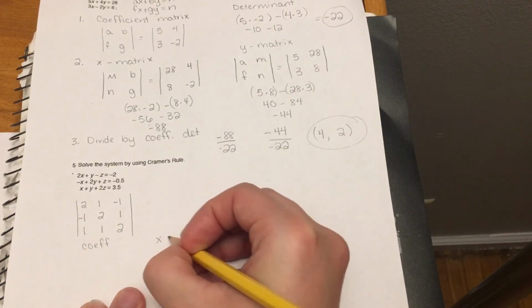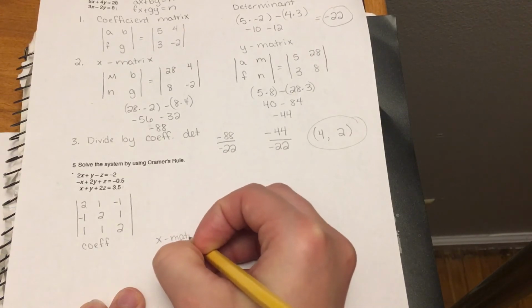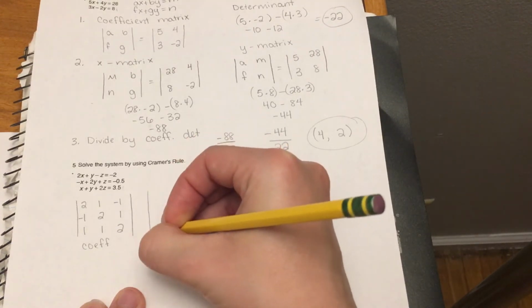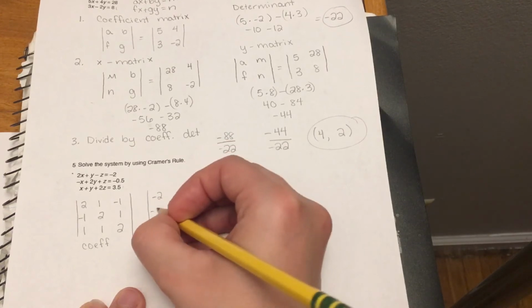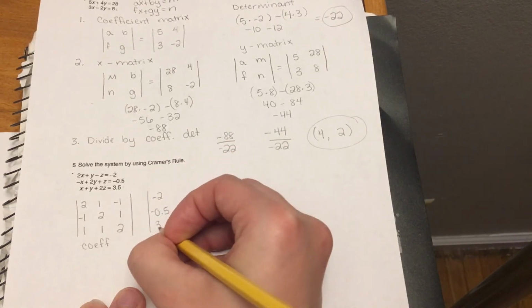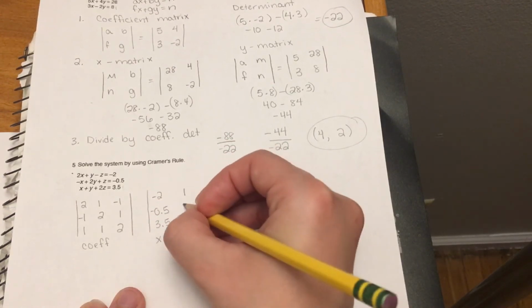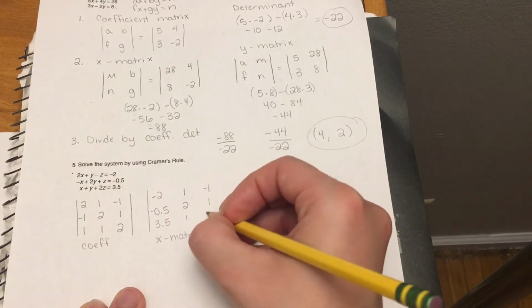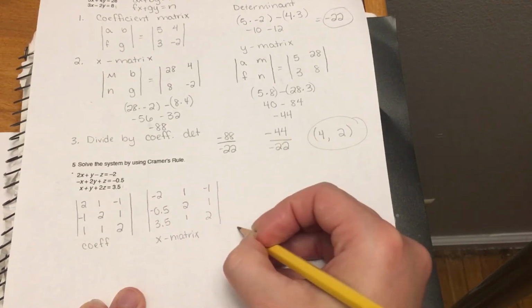Then you're going to have your x matrix, where your solutions are in the x column. And then 1, 2, 1, -1, 1, 2 stays the same.